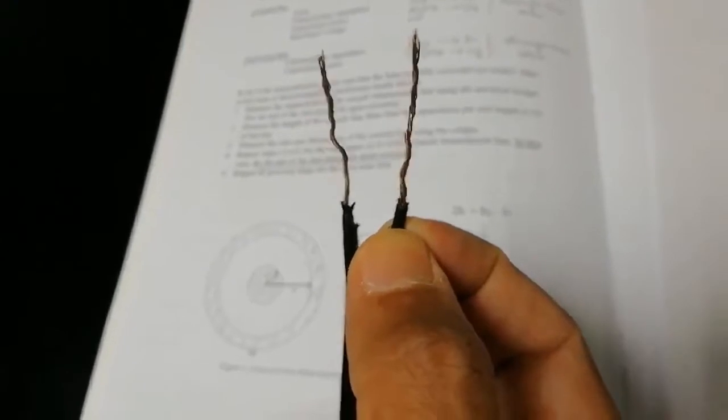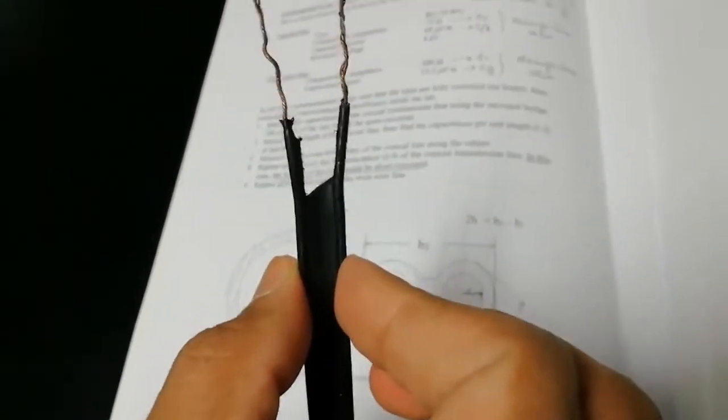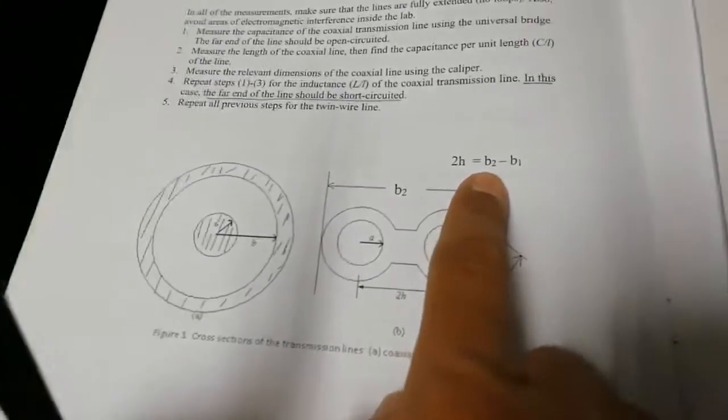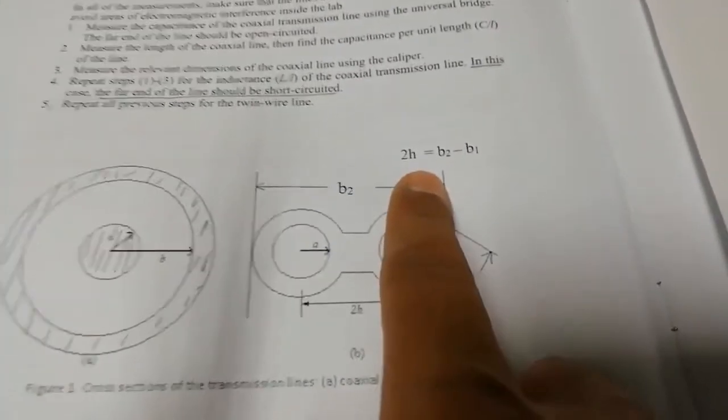So this is B1 and this is B2. Once we find B1 and B2, we can use this expression from where we can find H. Got it?